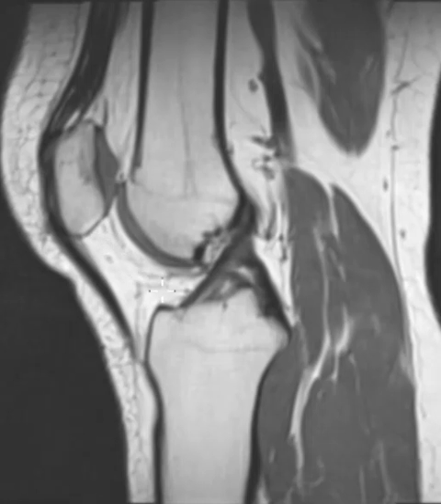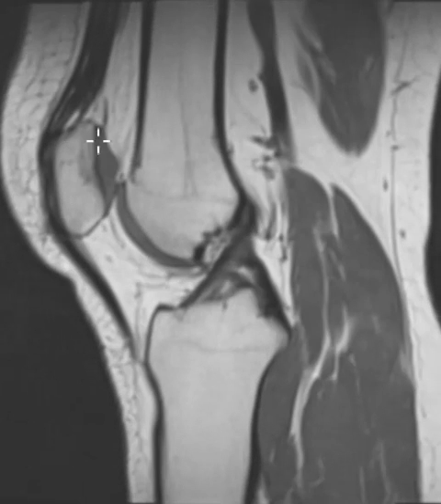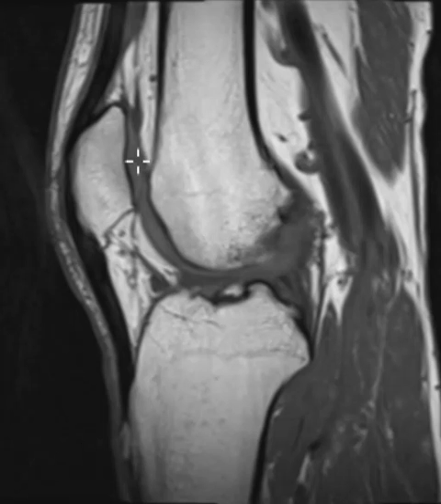Down here is called the Hoffa's fat pad. Hoffa's fat pad sometimes will have fluid in it. It can be inflamed. It can be injured. So we're going to look at one example of inflammation up here. But first a test. This is just another random patient here. We're going to look at these same fat pads.